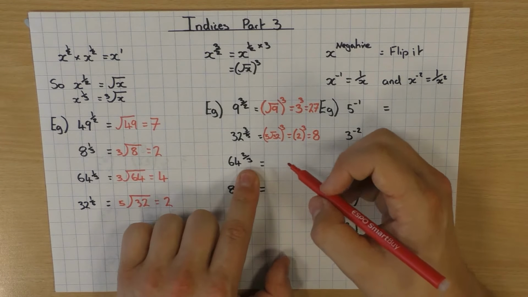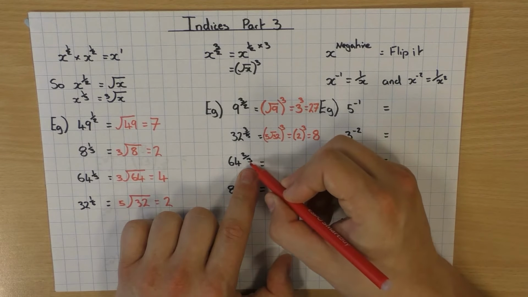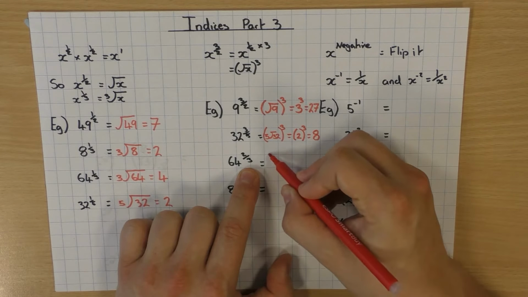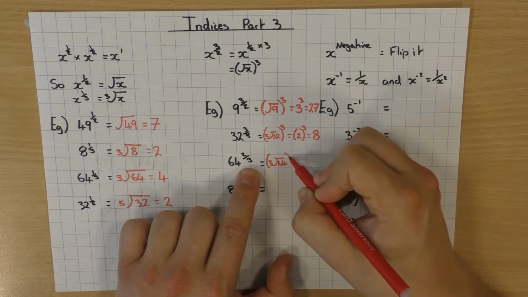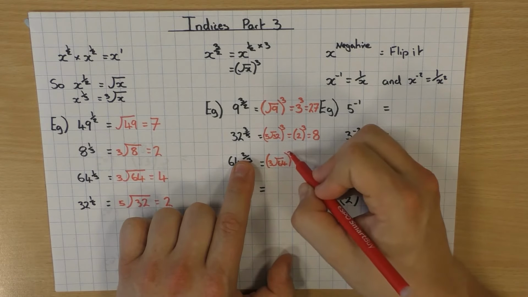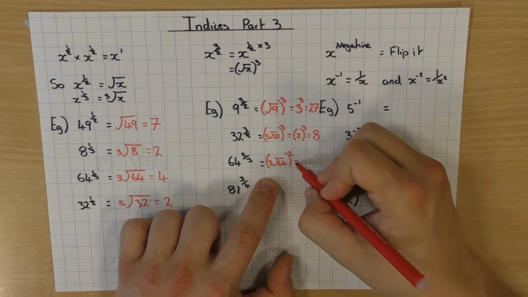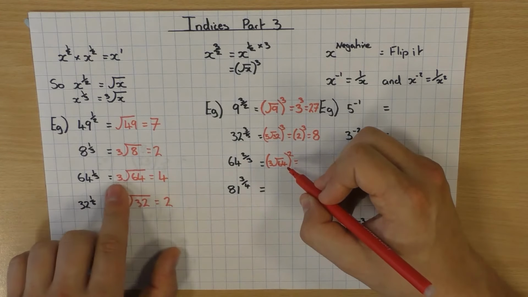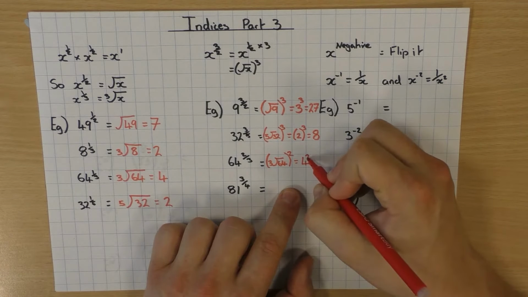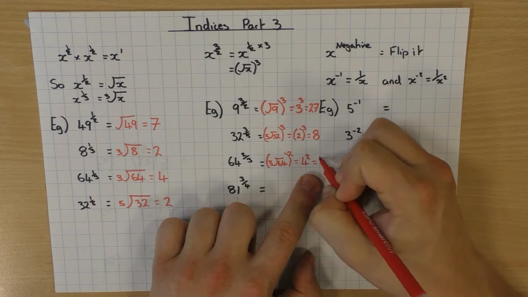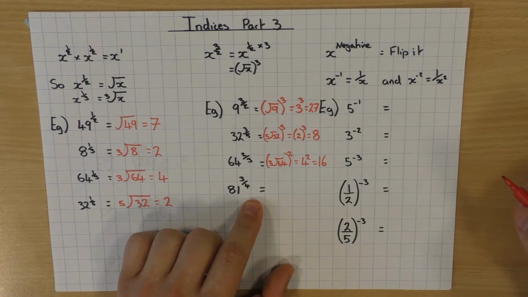64 to the power of 2/3. Well, 3 is the denominator, so that's my root. So I'm going to cube root the 64 because it's a 3. And then what's the numerator? It's a 2. So I'm going to square it. What is the cube root of 64? Well, again, we've already done it over here. The cube root of 64 was 4. So 4, don't forget to carry on with the squared. And then 4 squared is 16.